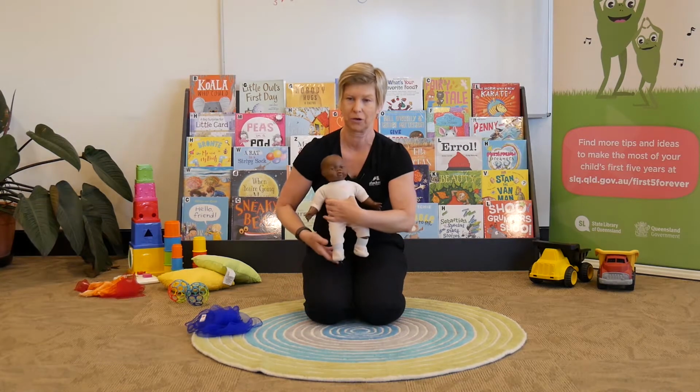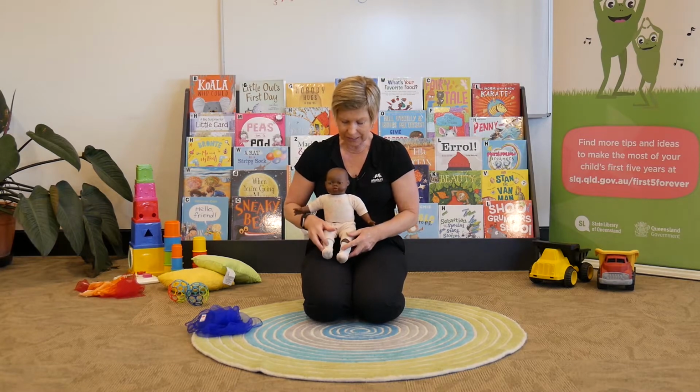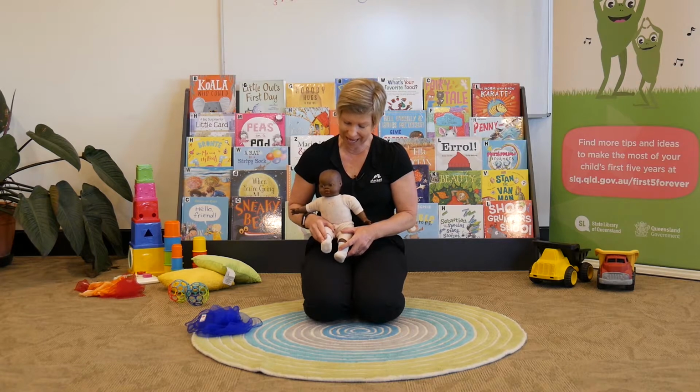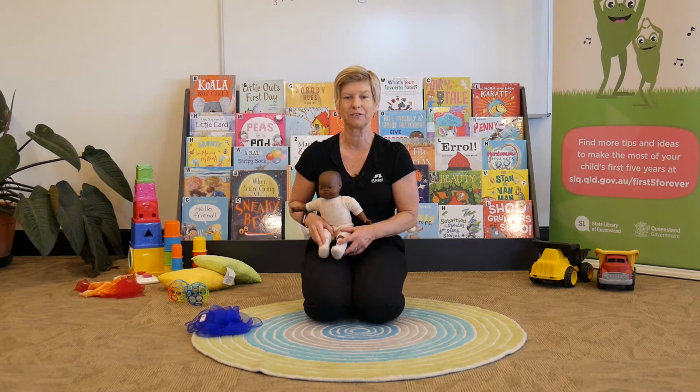What about our feet? So I might turn Ruby around so you can see her little feet. You take your little feet and you tap, tap, tap, tap, tap. You take your little feet and you tap, tap, tap, tap your little feet.